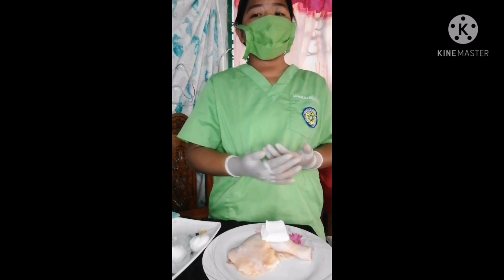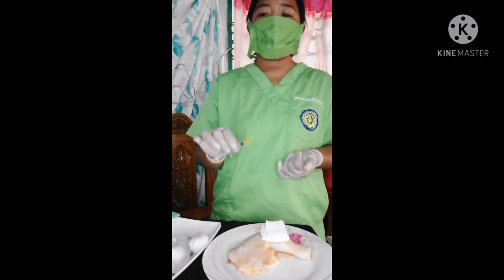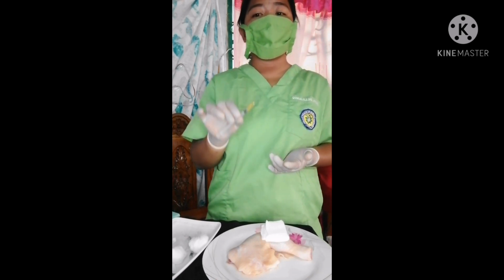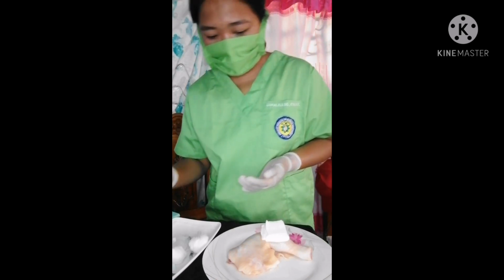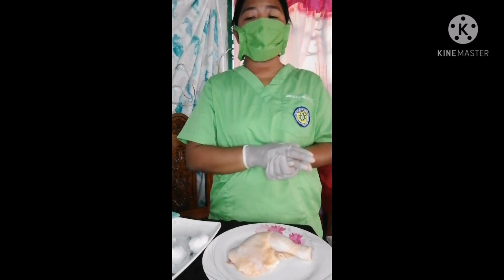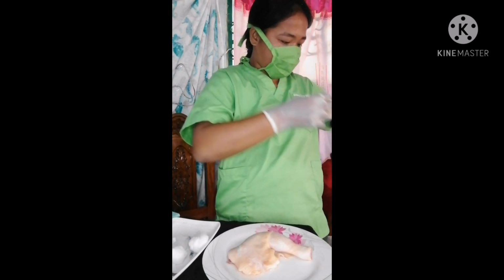Do not recap the used needle. Engage the safety shield or the needle guard if present, and discard the needle and syringe in the appropriate receptacle. Assist the patient to a position of comfort. Remove the gloves and dispose of them properly, and perform hand hygiene.